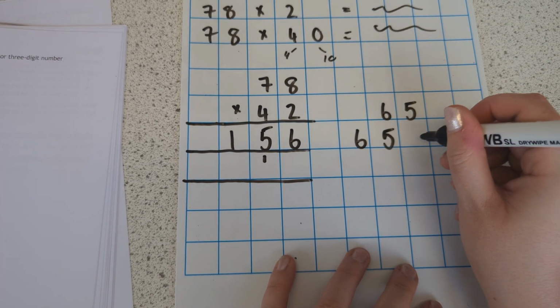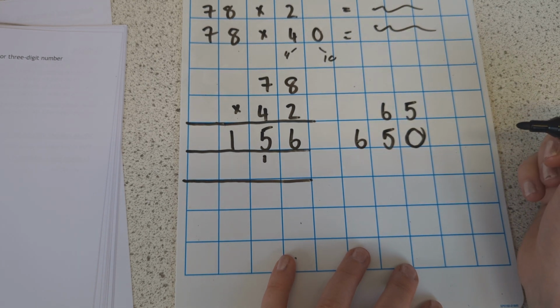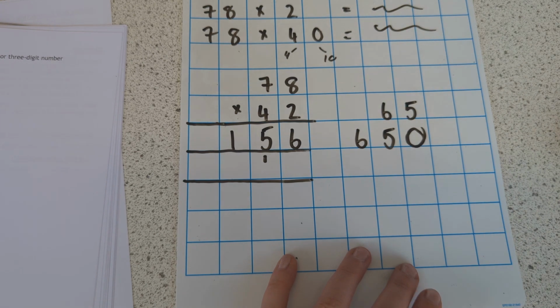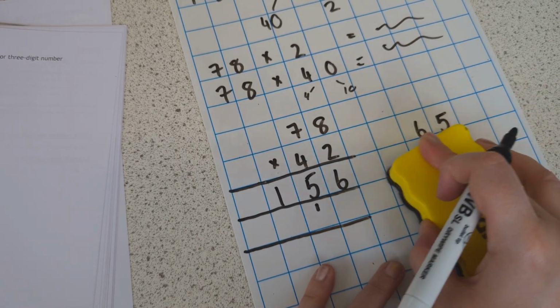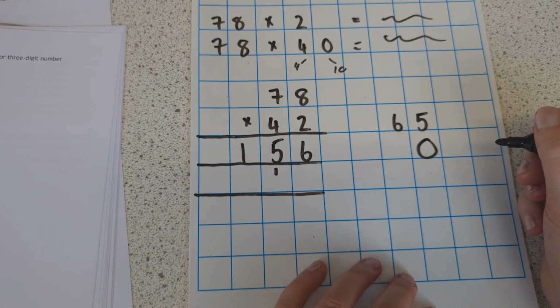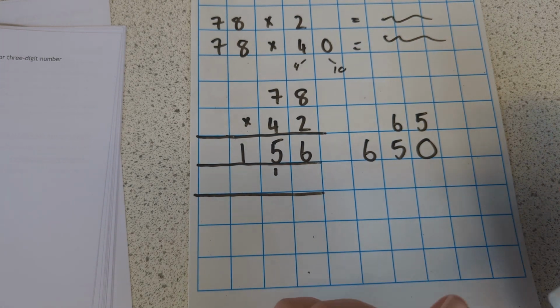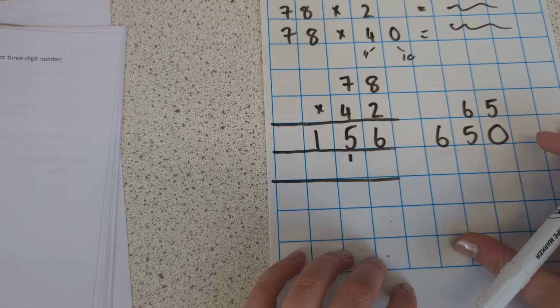But what would you have to do here? You have to fill this in with a 0, don't you? You could actually do that backwards. You could say, if I'm multiplying by 10, I can just chuck a 0 here, then write 65. It doesn't really matter what order you do it in. So that's what we're going to do here.